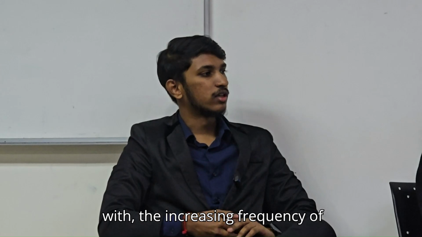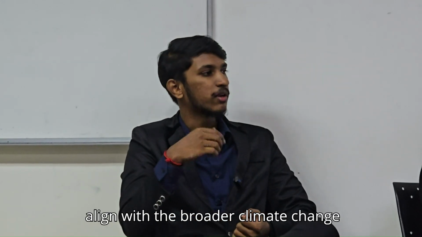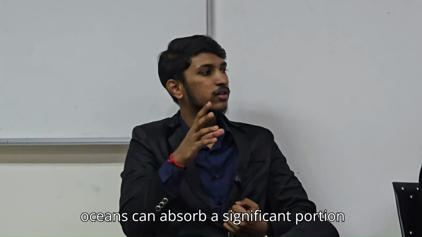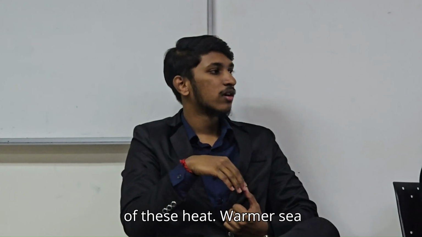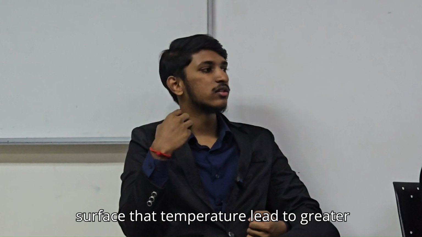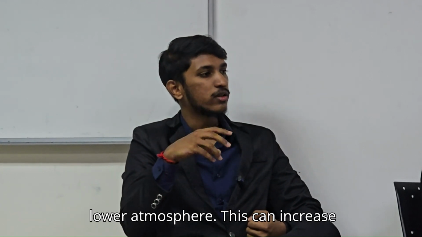To begin with, the increasing frequency of waterspouts in recent years appears to align with broader climate change trends. As global temperatures rise, oceans absorb a significant portion of this heat. Warmer sea surface temperatures lead to greater evaporation and more energy stored in the lower atmosphere.